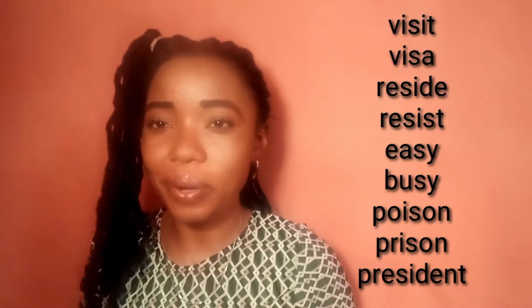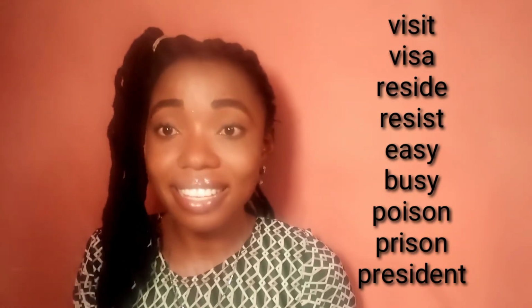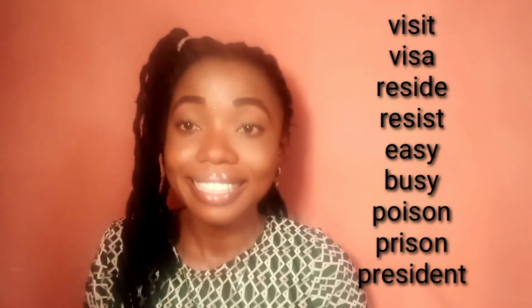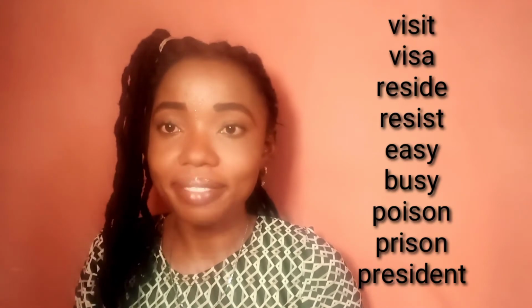We have other words like reside, resist, easy, busy, result, poison, prison, president. In these words, you are to pronounce the letter S, making the sound Z. We have many other words with the S between two vowels. So because you have the S between two vowels, you are to pronounce the S saying Z.